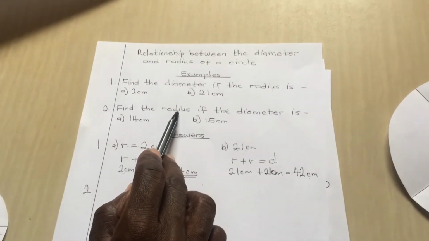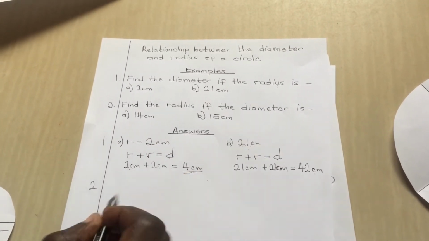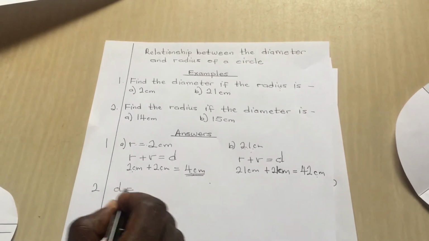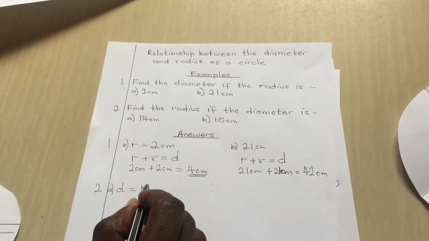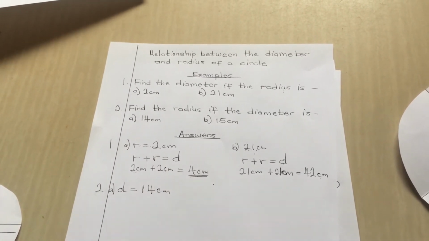Number 2, find the radius. We are looking at radius now. We are told from A, the diameter is 14 centimeters.